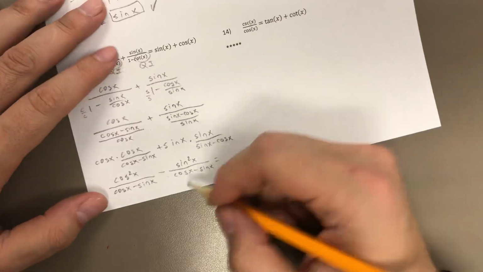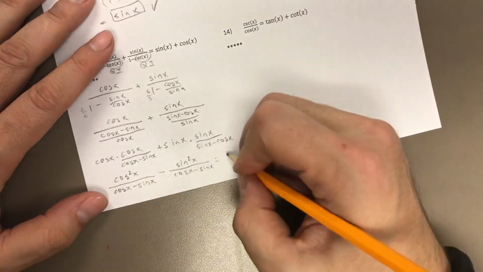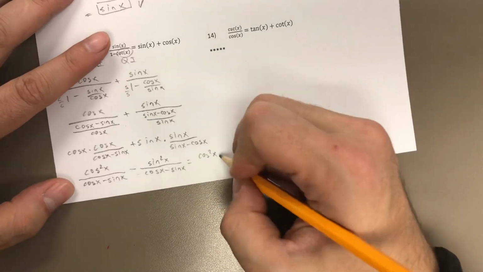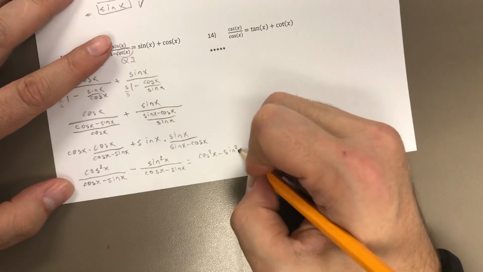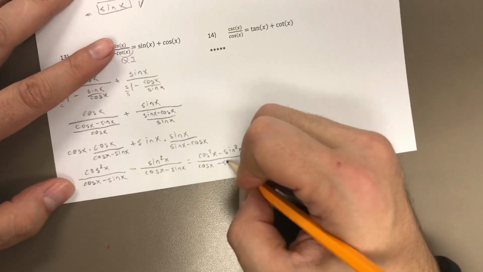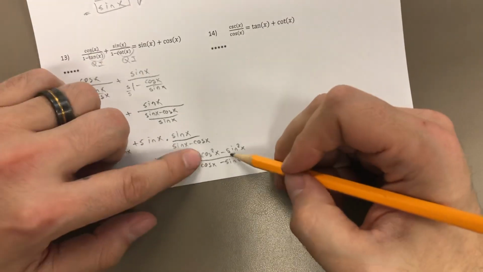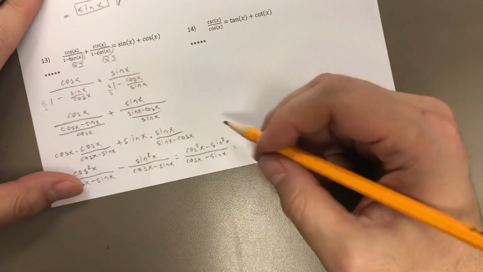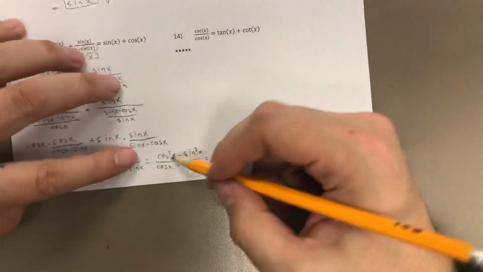But so combining this into one fraction, we end up with, let's see here, cosine squared of x minus sine squared of x over cosine of x minus sine of x. Oh yeah, because when we factor that, that's when we'll get that. Okay, so let's factor the top part, cosine squared minus sine squared.